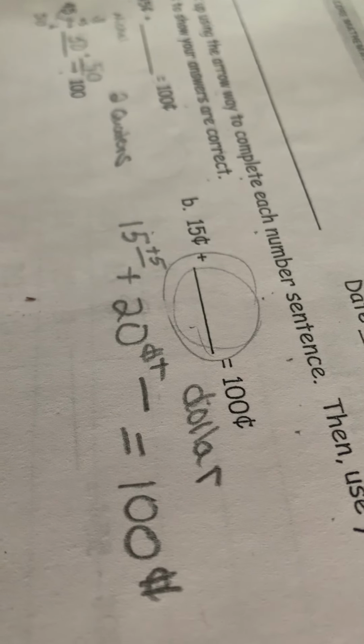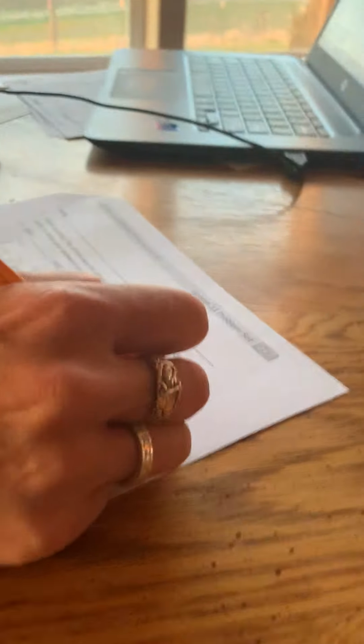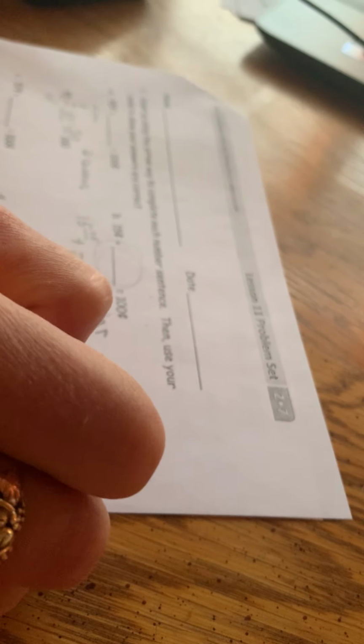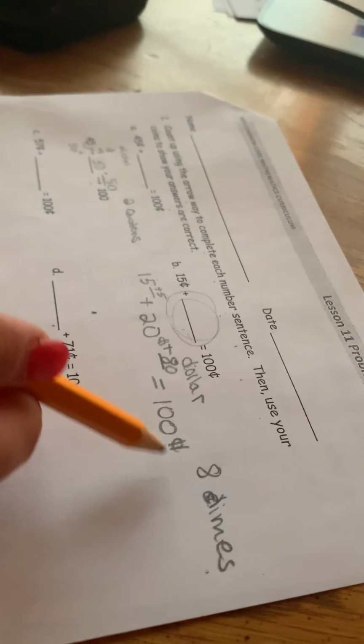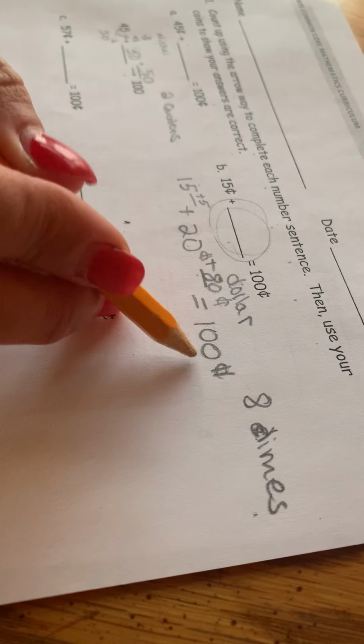Well, I could count by tens. I could go 30, 40, 50, 60, 70, right? 80, 90, 100. So how many would I have? 8. So I could be using 8 dimes. And we need to add 80 cents, okay? So I could say 8 dimes. I could do whatever would equal 80 cents, okay? If you have 20 cents, you need 80 cents to equal 100.